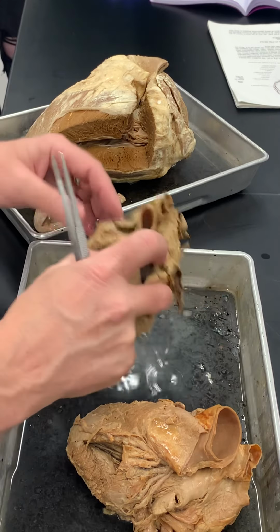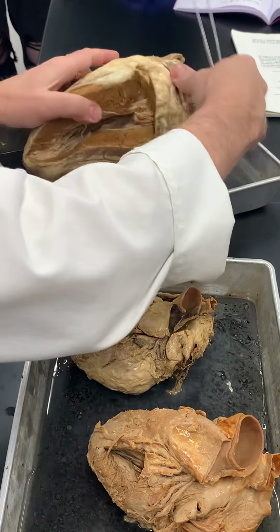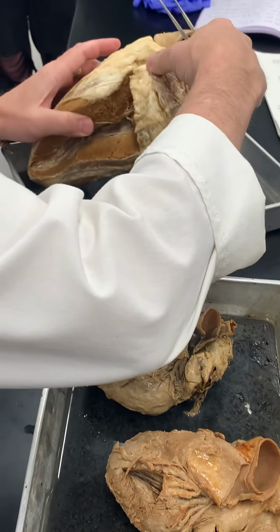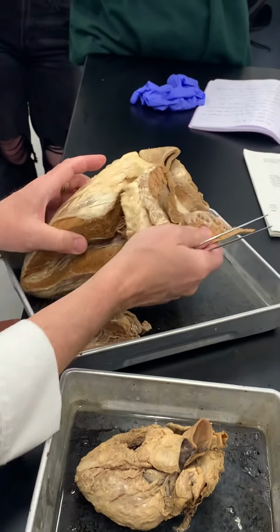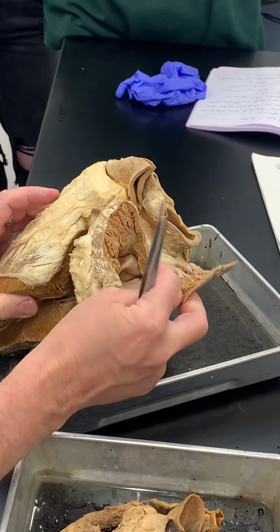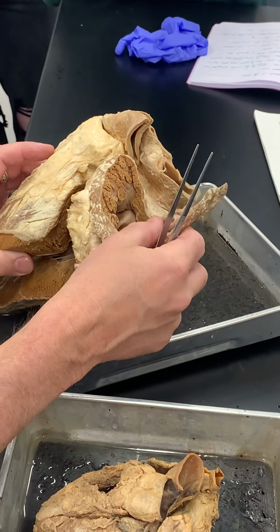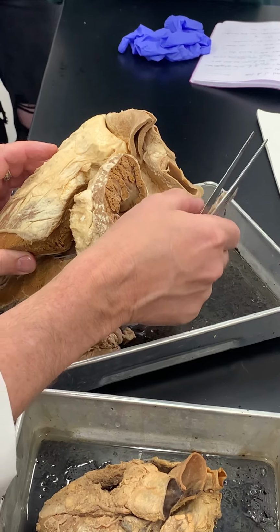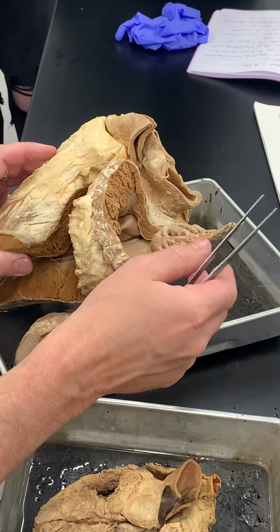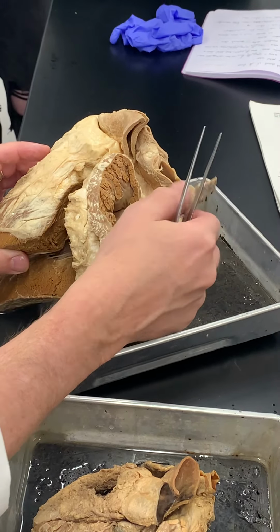Oh, in the atria, if we open up, actually let's look in this one because you can see them really well in this. In the atria, you'll see this characteristic, kind of like trabecular orientation of bands of muscle. And these make up most of the wall of the atria, and these are called pectinate muscles, which are comb-like or feather-like.